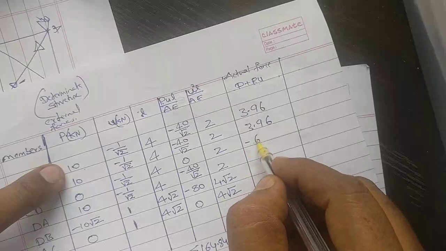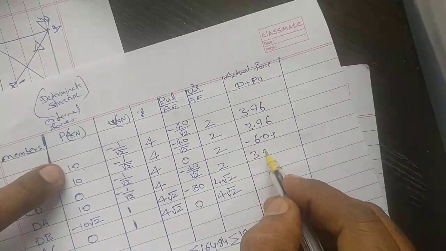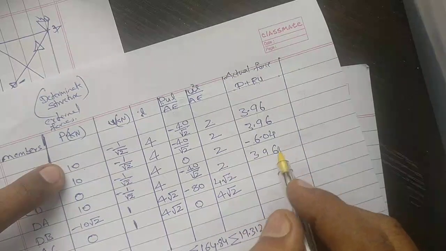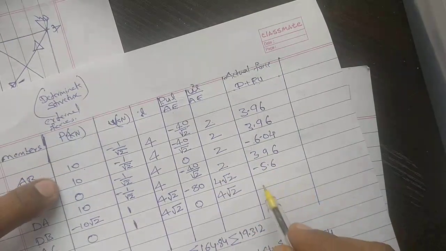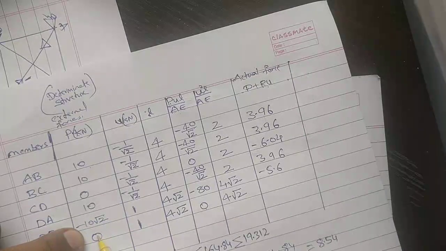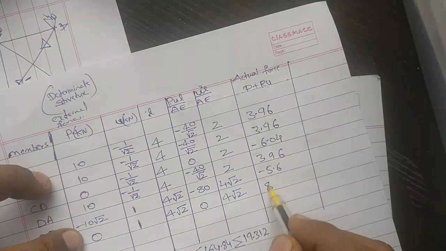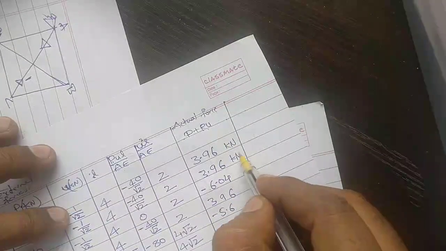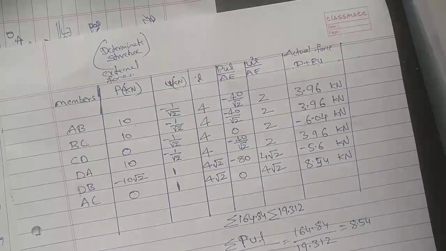Here minus 6.04 and we get 3.96 again, minus 5.6, and see here, P is 0 here, and multiplying with 8.54 you get 8.54. These are all in kilonewton. This is how we do the calculation for all the forces using Castigliano's second theorem.